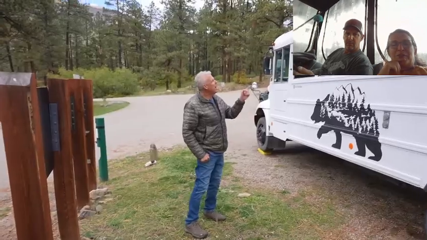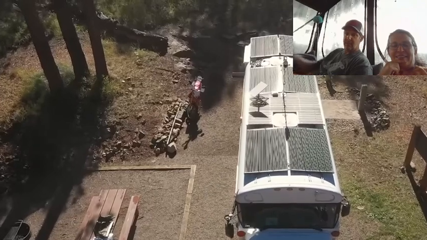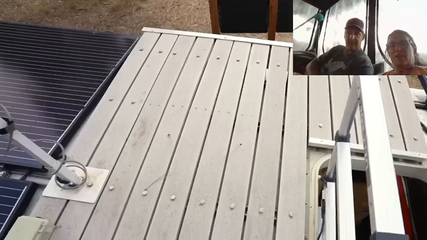On the top of the bus, I have 1,800 watts of solar panels. And a rooftop deck that fits 4 adults.